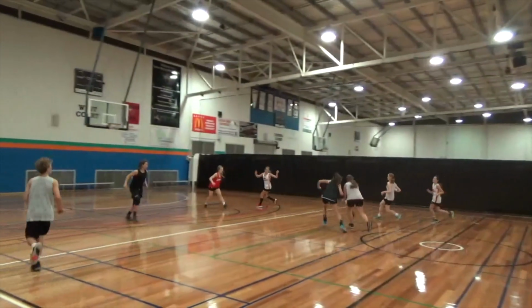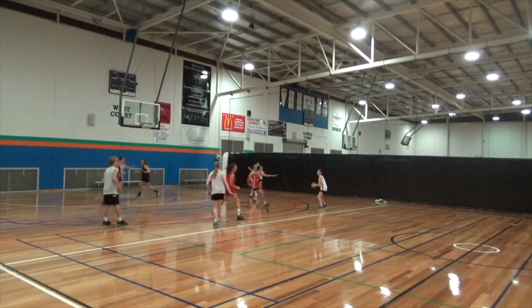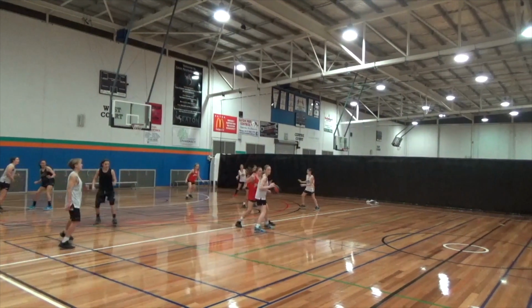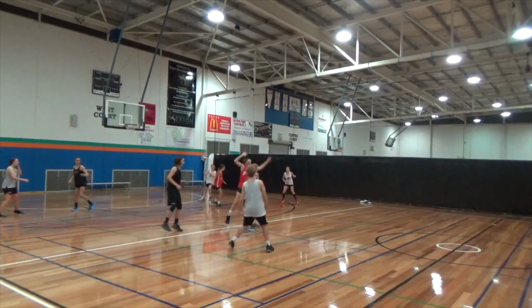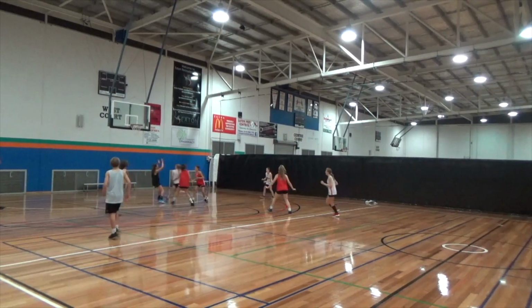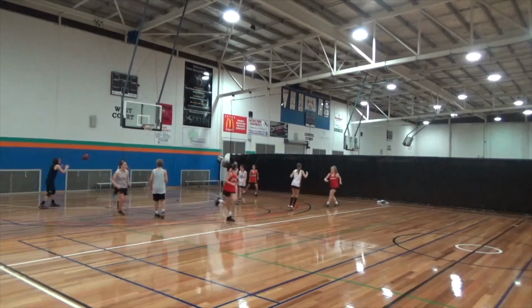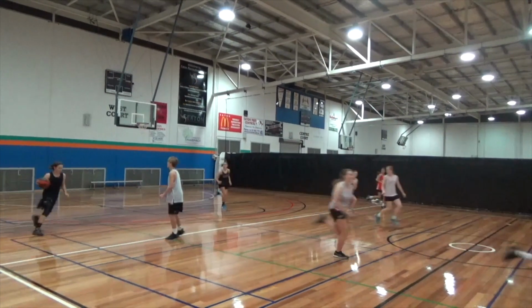So already by changing the drill slightly, they have to think more. And the fact that they have to think more, they're probably going to make more mistakes. It's another way of making the drill really chaotic to try and replicate that game situation, forcing them to have to think their way through what they're doing.